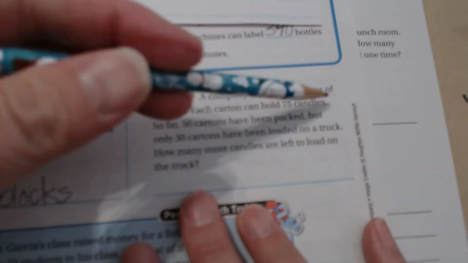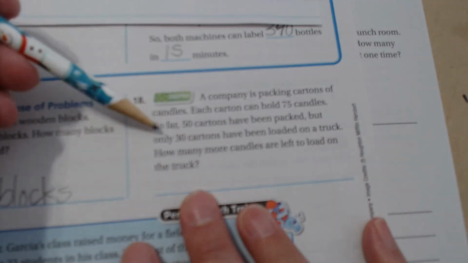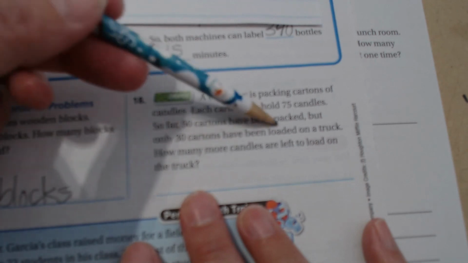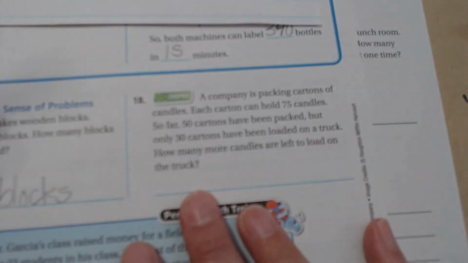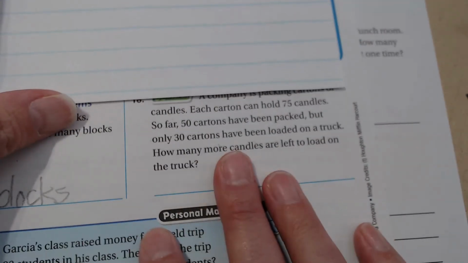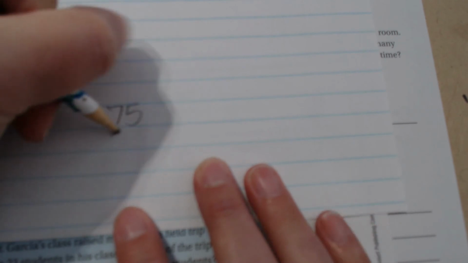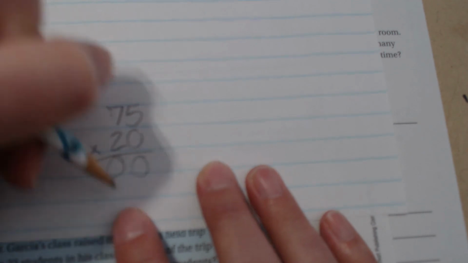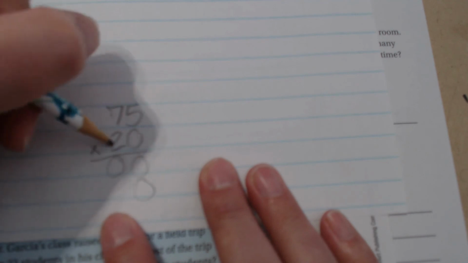A company is packing cartons of candles. Each carton can hold 75 candles. So far, 50 cartons have been packed, but only 30 cartons have been loaded on a truck. How many more candles are left to load on the truck? Well, if we had 50 total and 30 are already on the truck, then we have 20 left. So we have 75 times 20. 0, 0. Regroup. Next number is the 2.